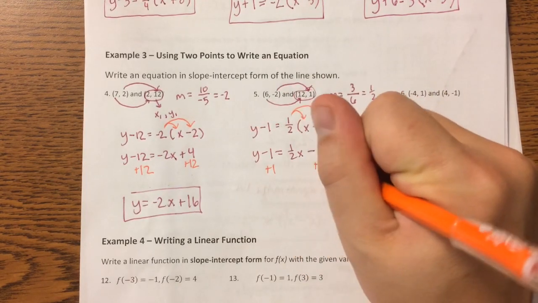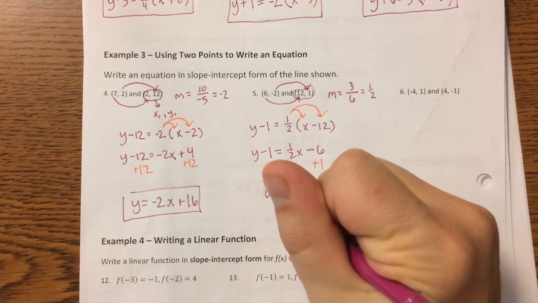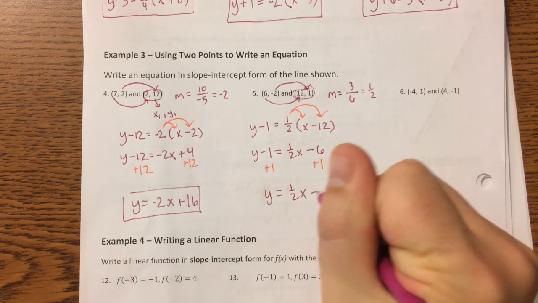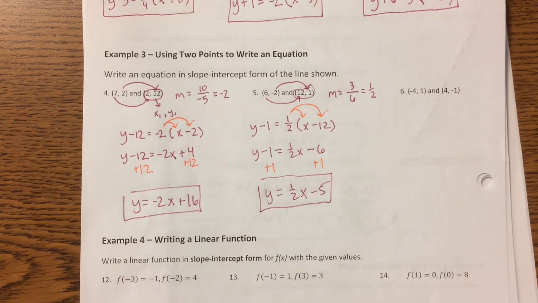So you see how the process is the same? And that's going to be the same for all of these, really. We'll get a lot of practice in this. Any questions so far? All right, well, let's do the next one.